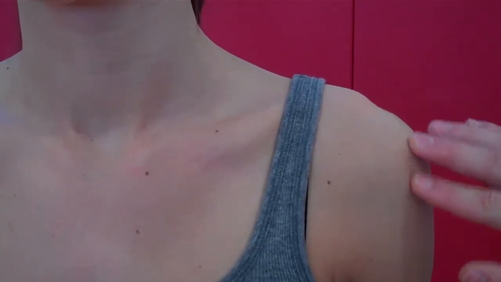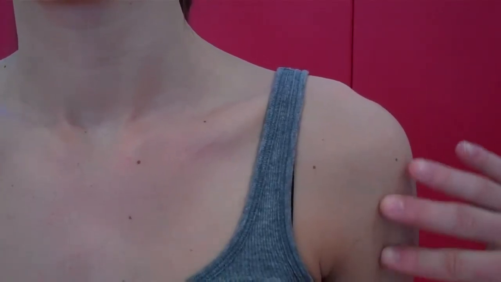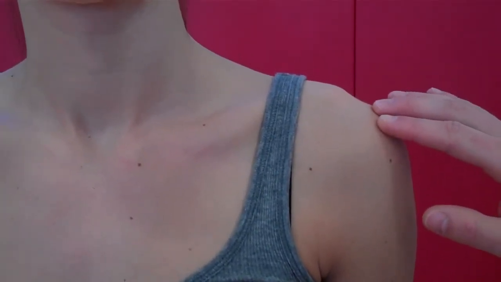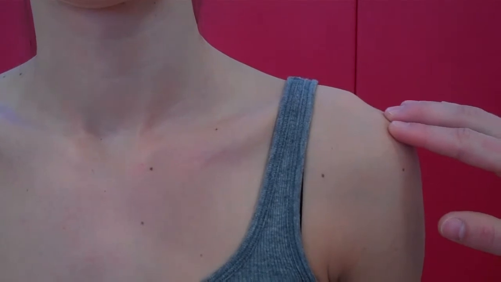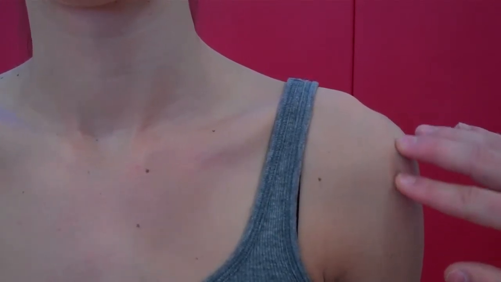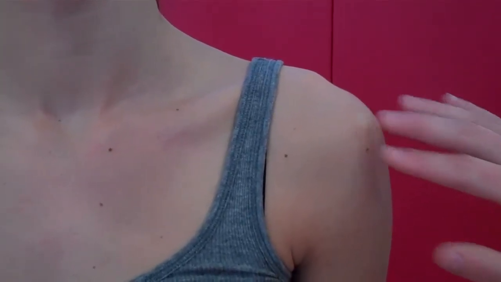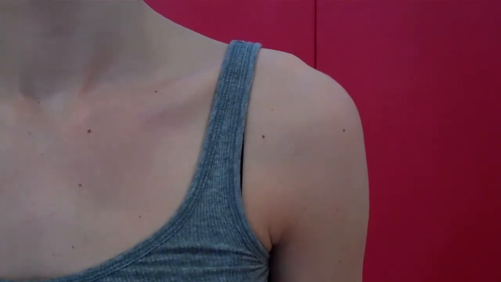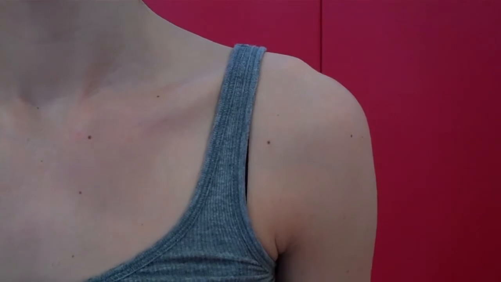Also, you have the humerus bone, which is the upper part of the arm. The humerus articulates with the glenoid fossa of the scapula. This articulation is known as the glenohumeral joint. It is also a ball and socket joint of the shoulder. This joint is the most freely movable joint in the human body.